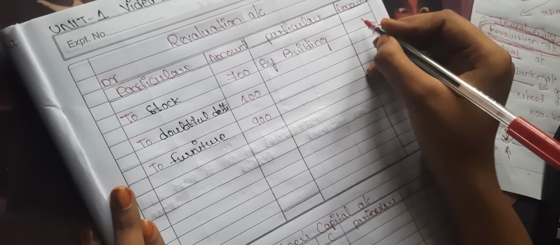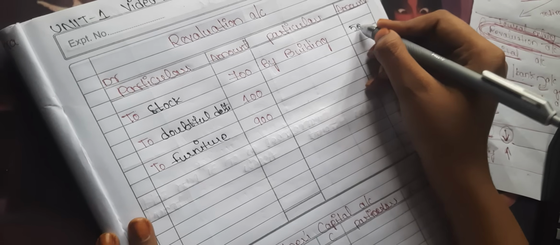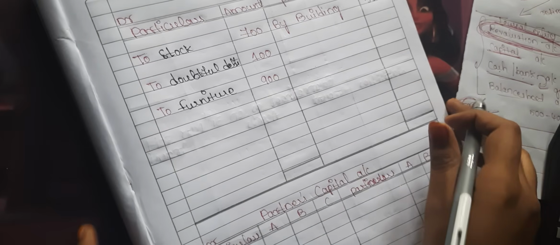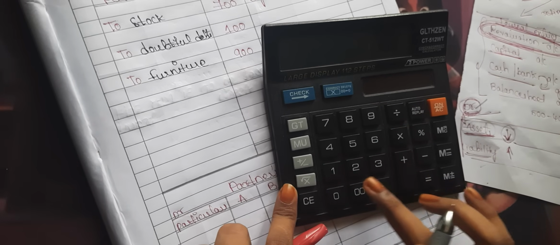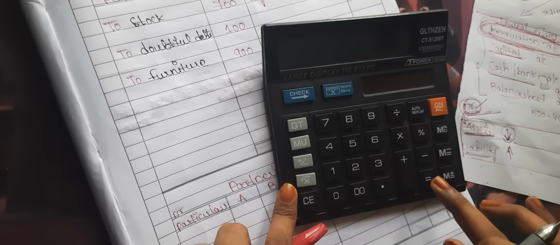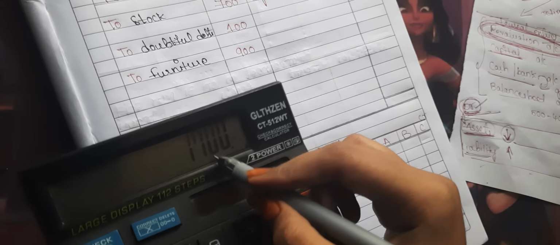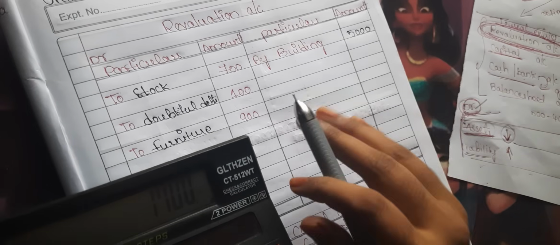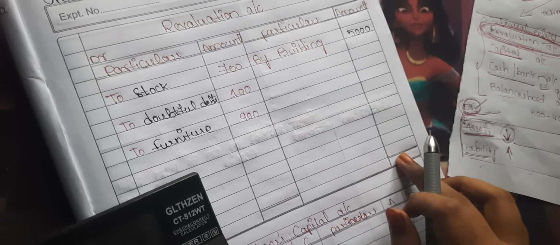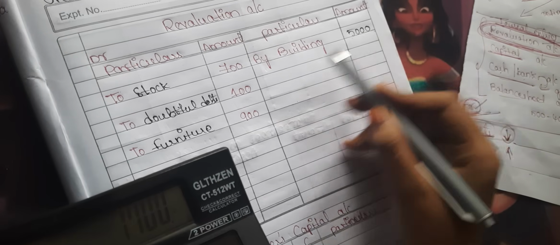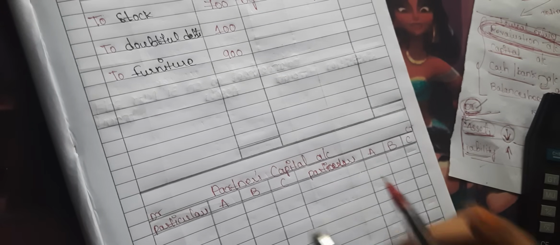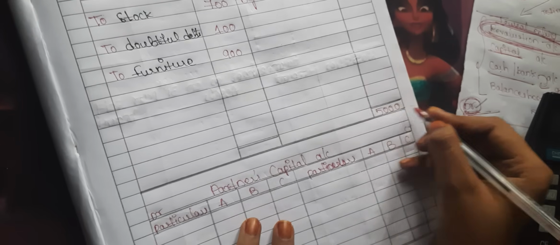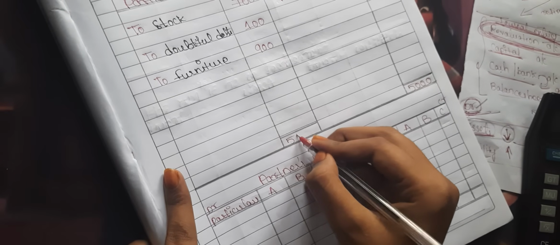So we are going to take by building. How much is the amount? It is 5000. चलो पेन की गड़बड़ हो गई यहाँ पे, ब्लैक यूज़ करने का रेड यूज़ कर ली. इट्स ओके, नो वरीज. सो नाउ वी नीड टू ऐड ऑल दीज. 700 प्लस 100 प्लस 900 कितना हो रहा? 1700 हो रहा. 1700 बड़ा है या 5000 बड़ा है? The bigger number should be taken both the sides. Definitely 5000. So we are going to take 5000 both the sides.